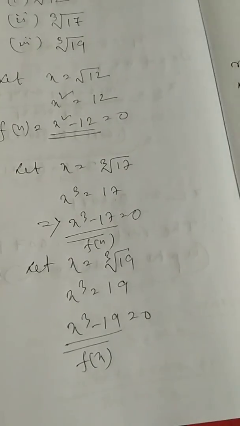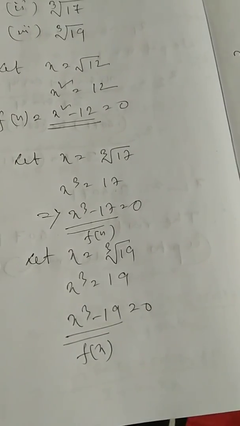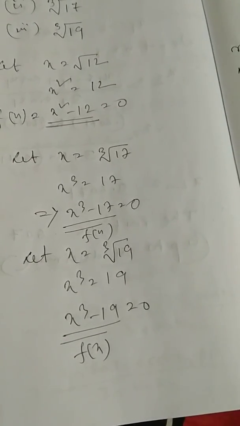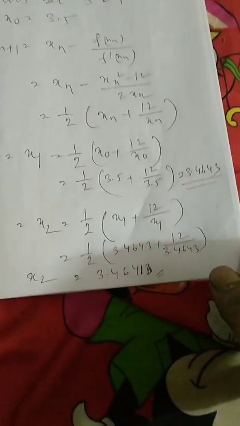Okay, so we can say the answer is 3.46. If we want to find the answer up to the 4th decimal, it will not come. Are you getting the logic?